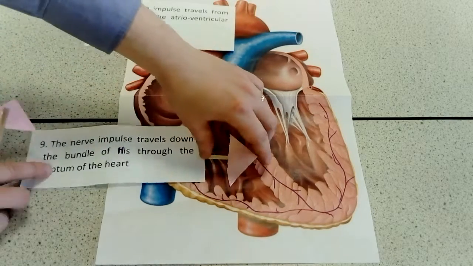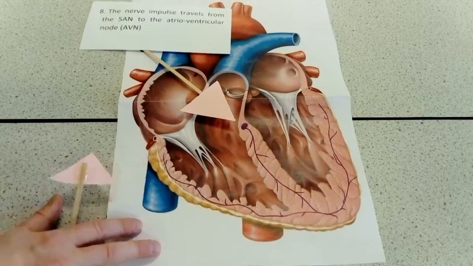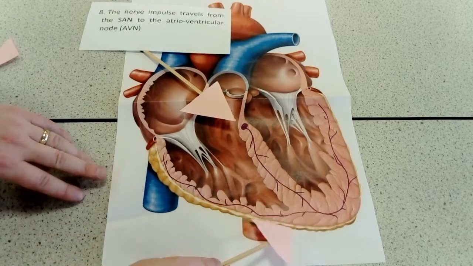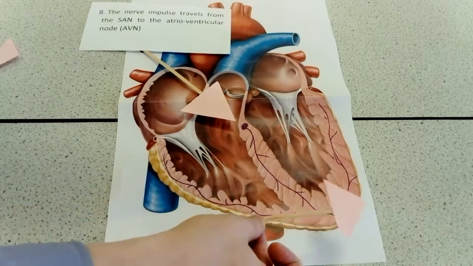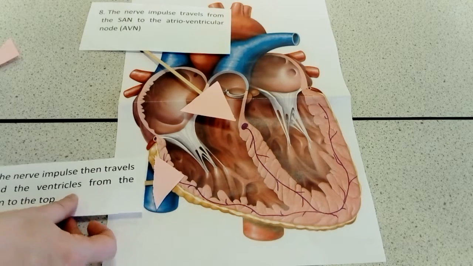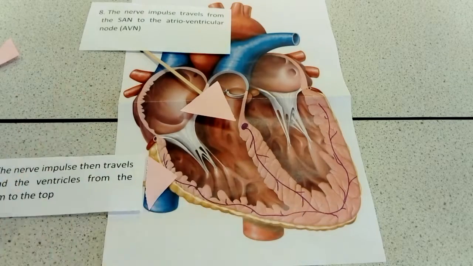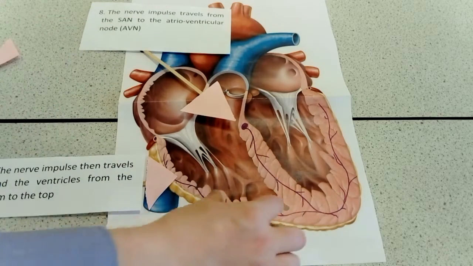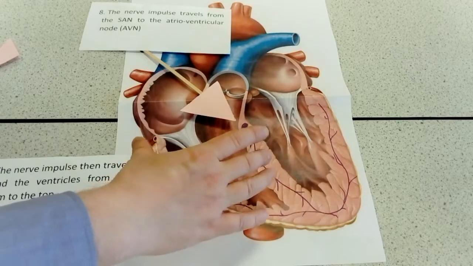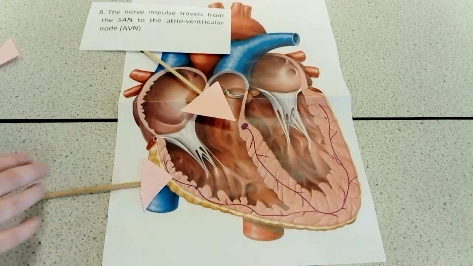So the nerve impulses, once they reach that bottom part, travel around nerve fibres from the bottom all the way up to the top, called Purkinje fibres. So this is going to cause the bottom of the ventricle to contract before the top, so therefore all of the blood in that ventricle gets forced out. You could almost think of it as like squeezing stuff out of a tube of toothpaste.